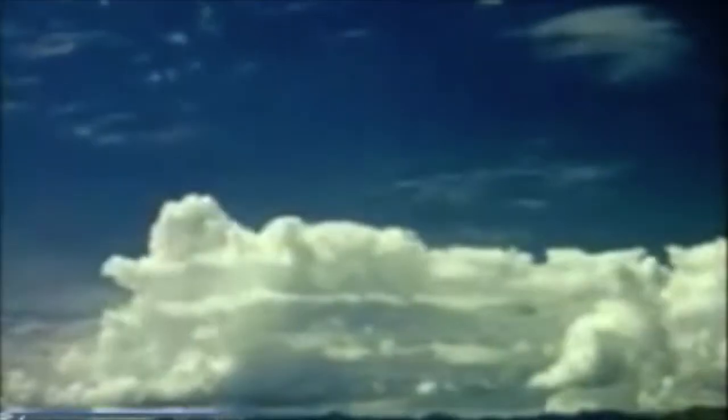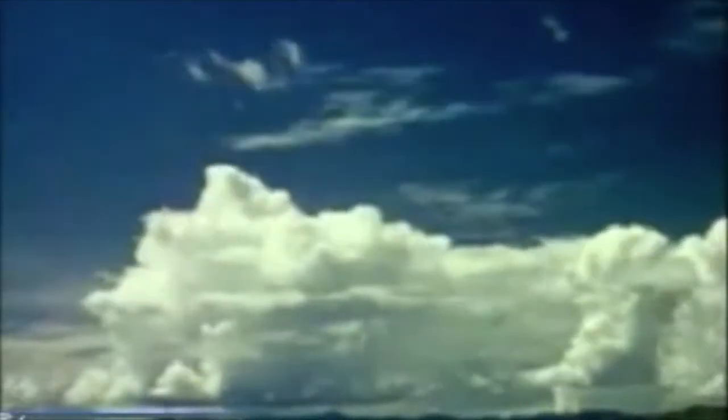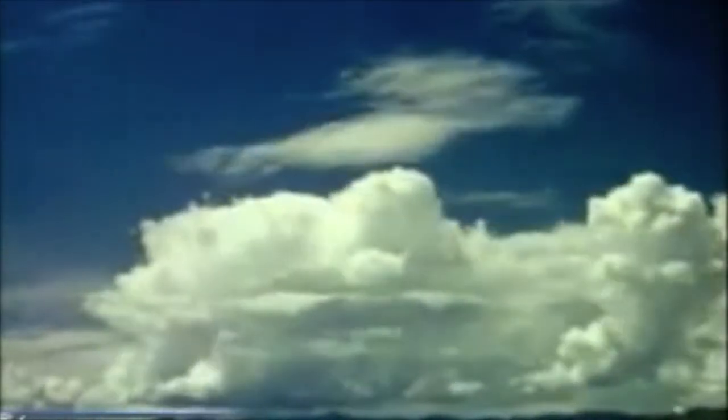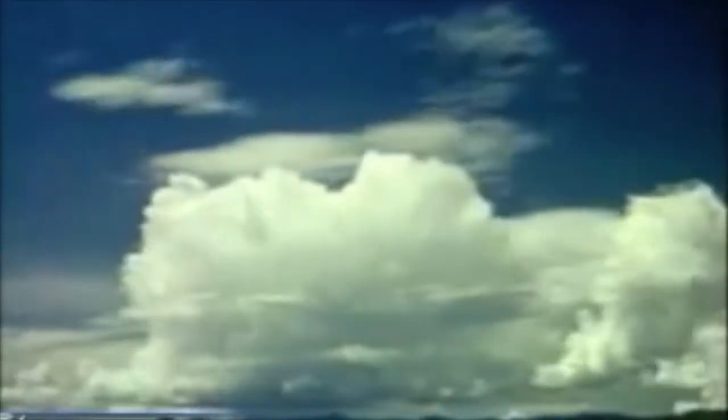The typical thunderstorm cloud is the cumulonimbus, or thundercloud. Like many clouds, the cumulonimbus develops when warm air rises from the surface of the Earth. As the warm air rises, it cools, and water vapor condenses into minute cloud droplets. In a thunderstorm, the updraft of warm air is rapid, and the cloud builds up quickly.